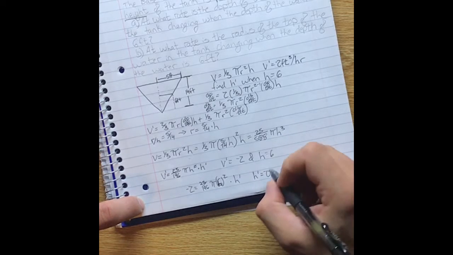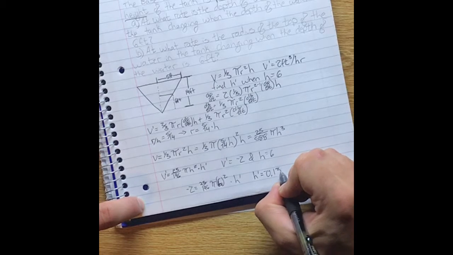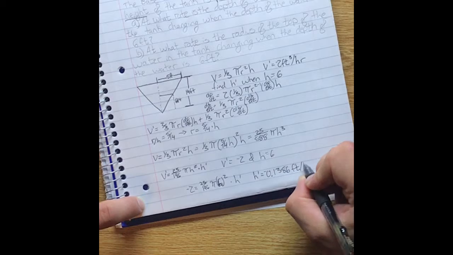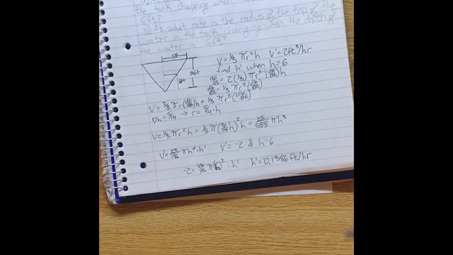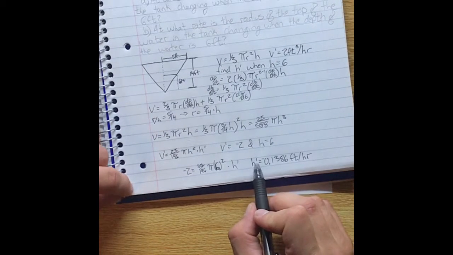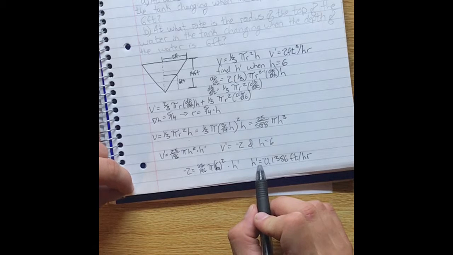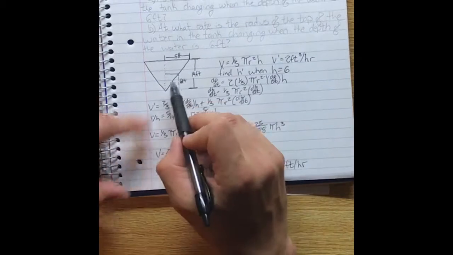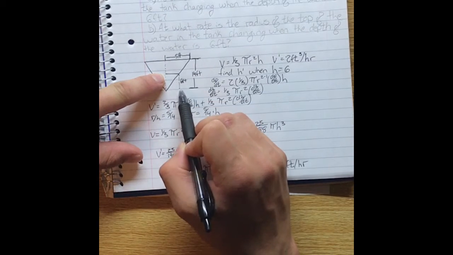negative 0.1386 feet per hour. So we have found the rate at which the depth of the water in the tank is changing when the depth of the water is at 6 feet.